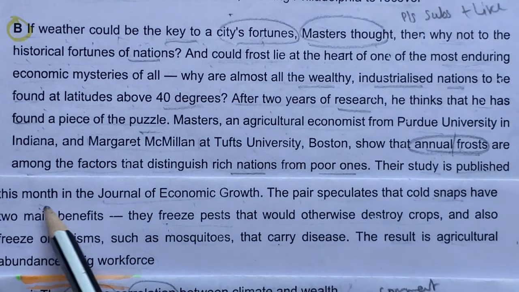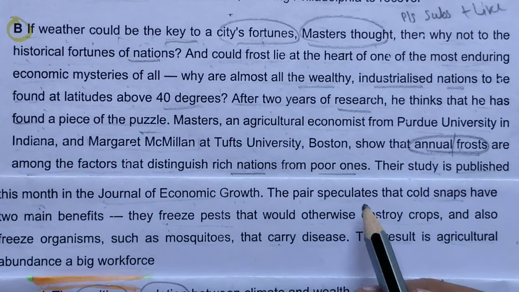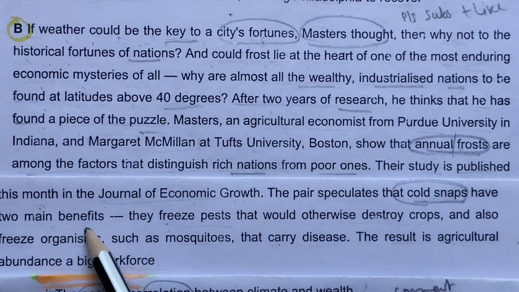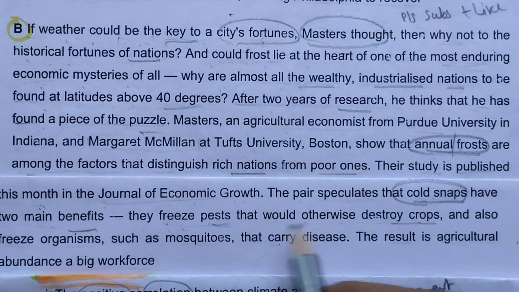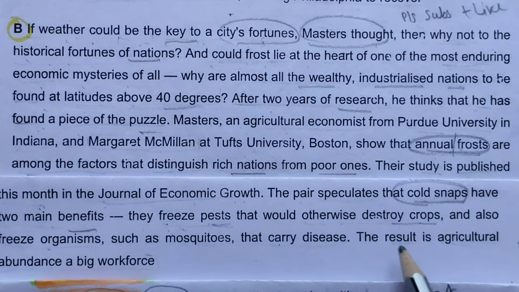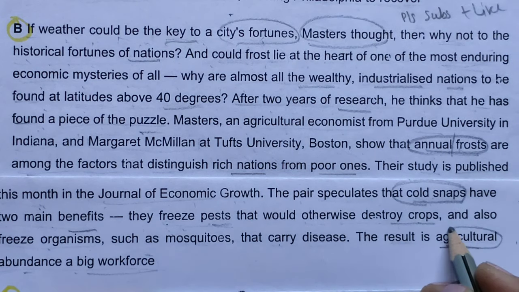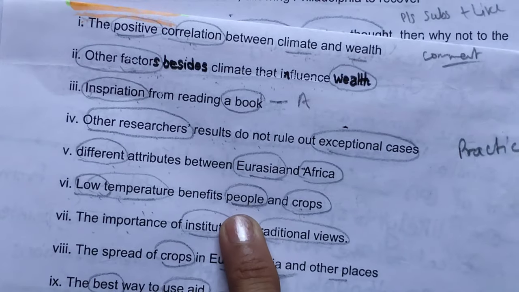Their study is published this month in the Journal of Economic Growth. The pair speculates that cold snaps, of course low temperature, have two main benefits. They freeze pests that would otherwise destroy crops, and also freeze this. The result is agricultural abundance, a big workforce. Okay, so agriculture means definitely they are talking about crops and how people benefit.